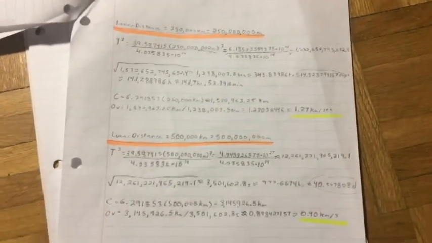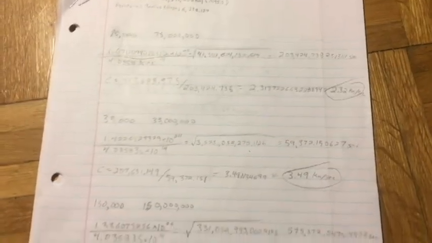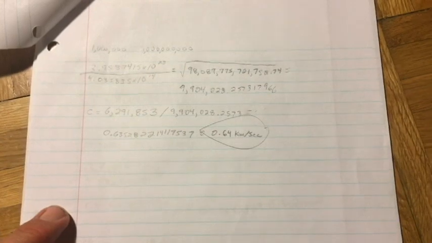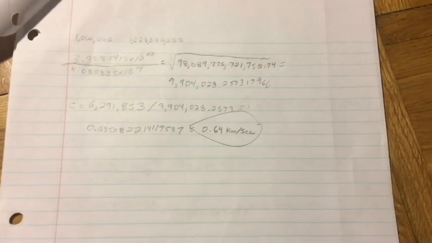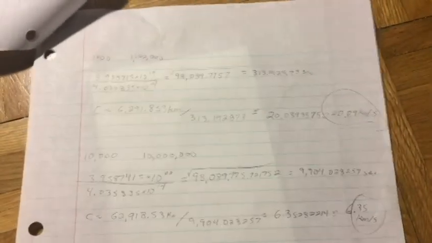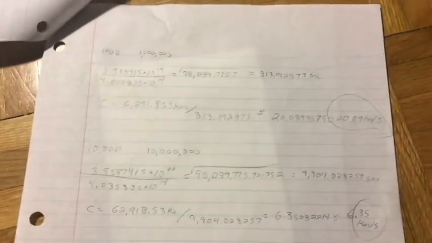I'm trying to get through this as fast as I can for you. If you need to see anything else in detail, feel free to zoom in. Here are the quicker calculations for the other distances I ended up doing after I did those main ones you saw, on the data points that were highlighted in yellow.